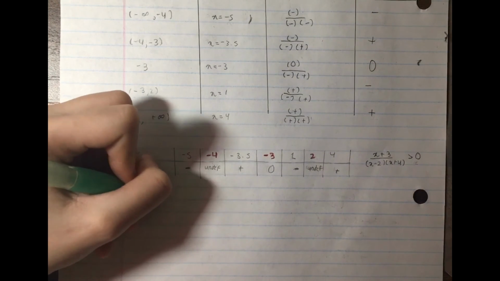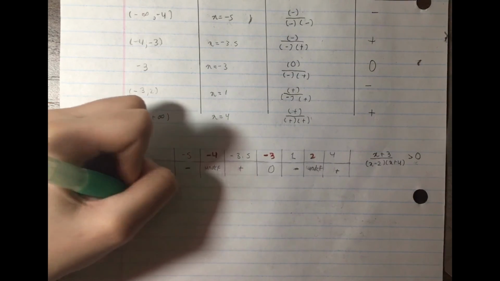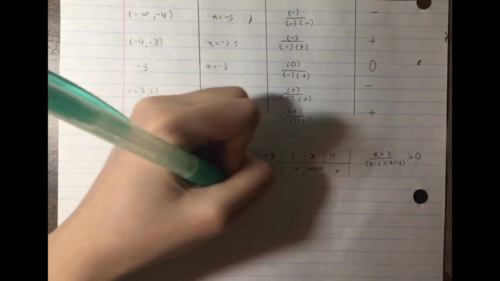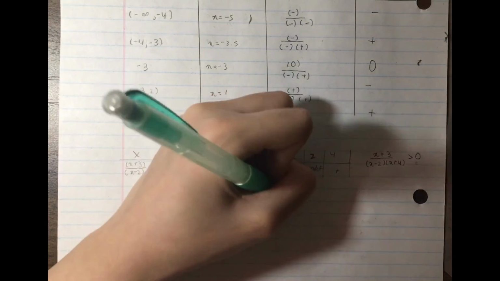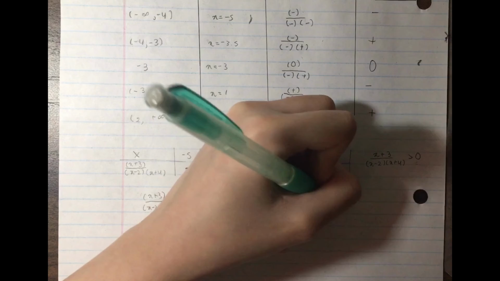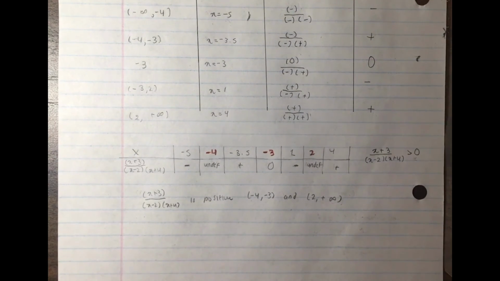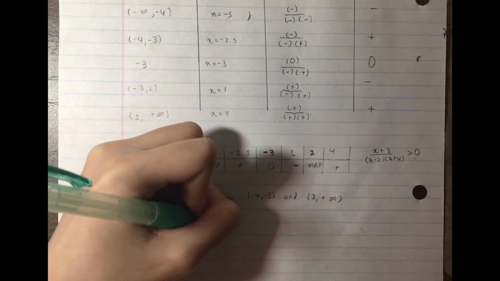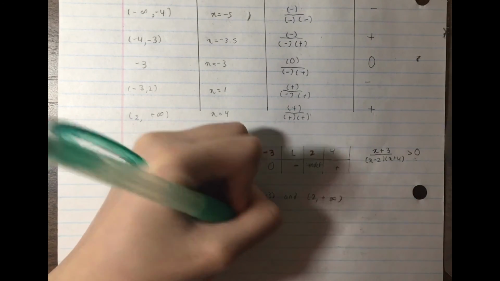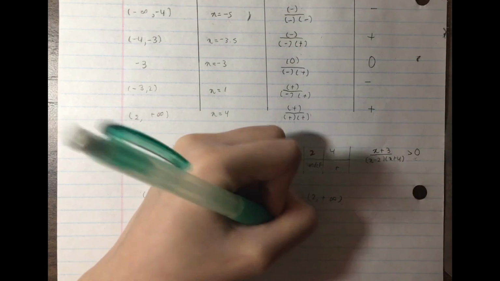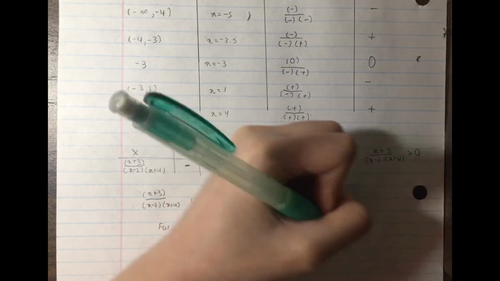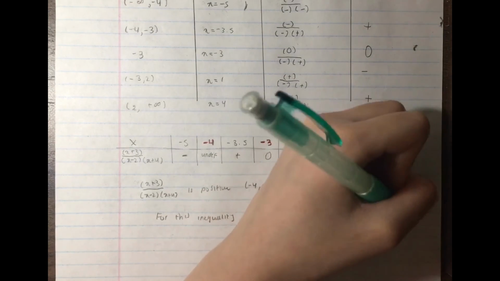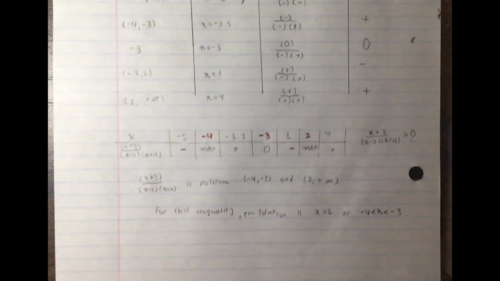So looking at the table, I can see that x plus 3 over x minus 2 times x plus 4 is positive in the intervals (-4, -3) and (2, positive infinity). So that means that, in other words, for this inequality, the solution is x is greater than 2 or x is greater than -4 and less than -3.